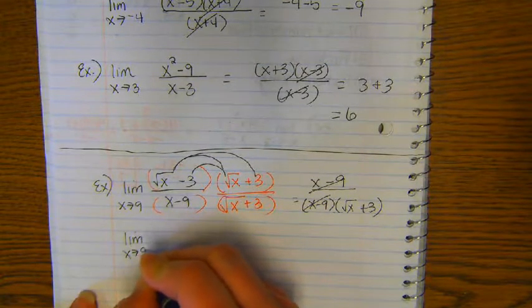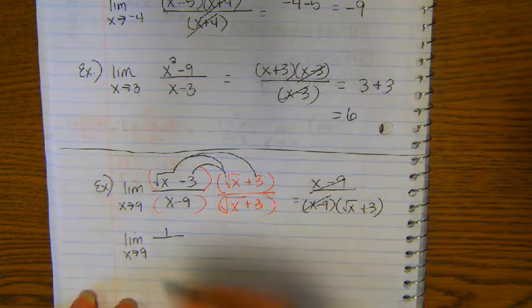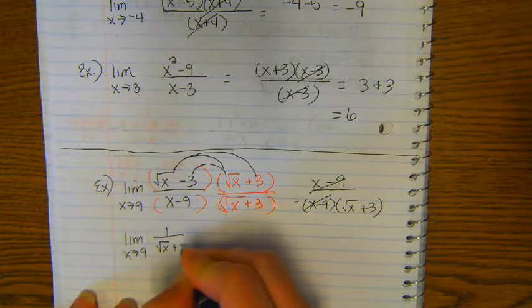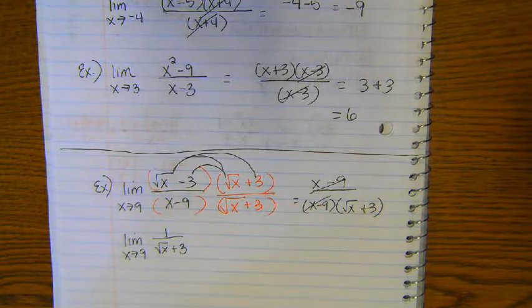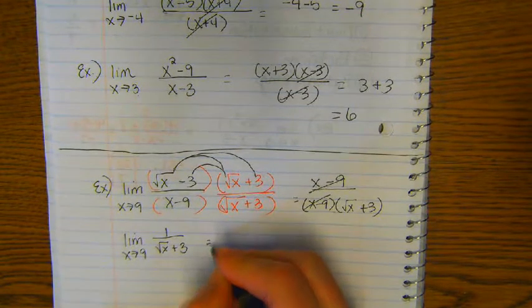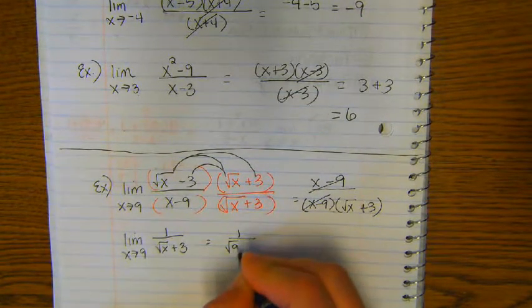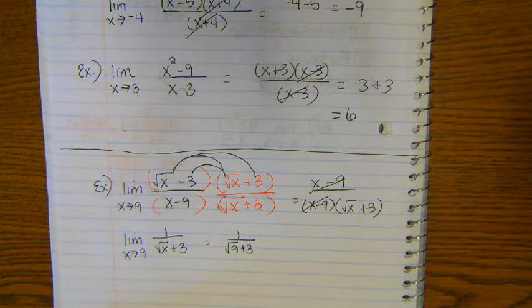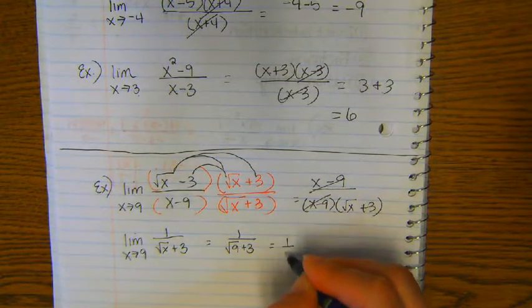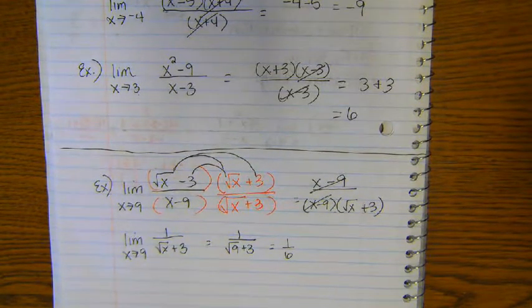So now I'm going to try, what's the limit as x goes to 9 of 1 over the square root of x plus 3? Can I evaluate that? I can. What is it? One-third. Okay.